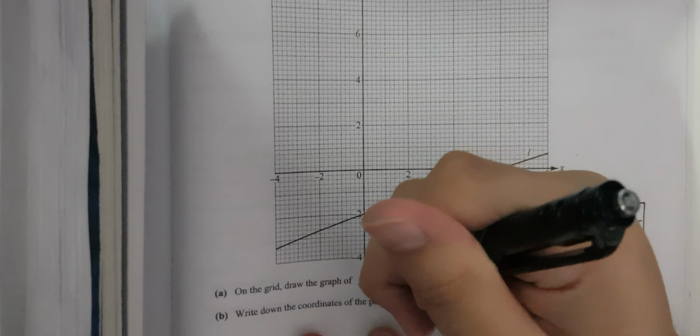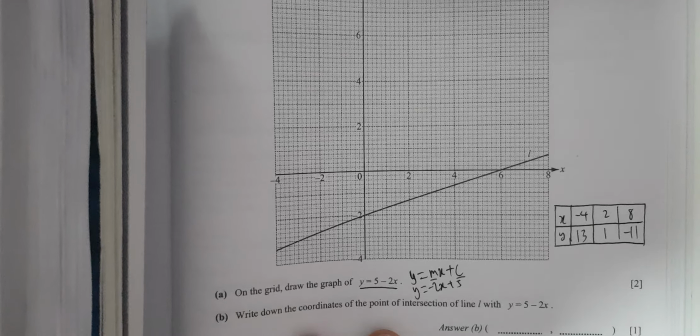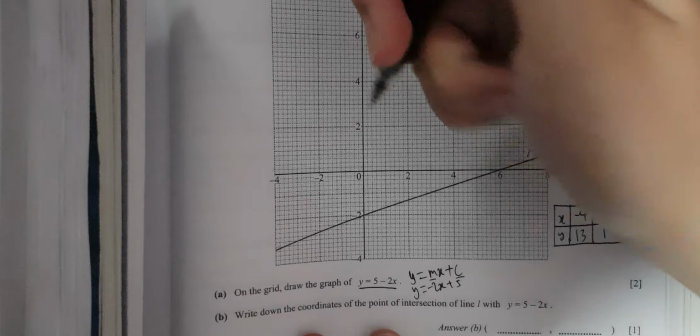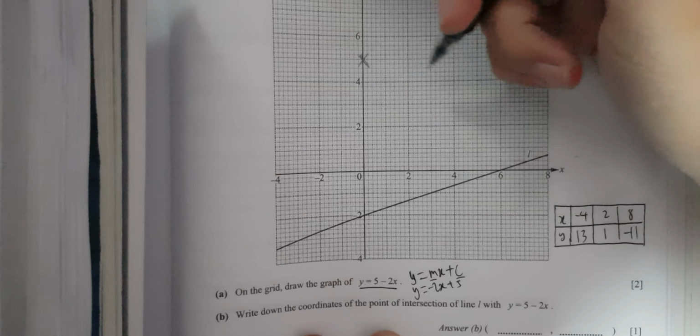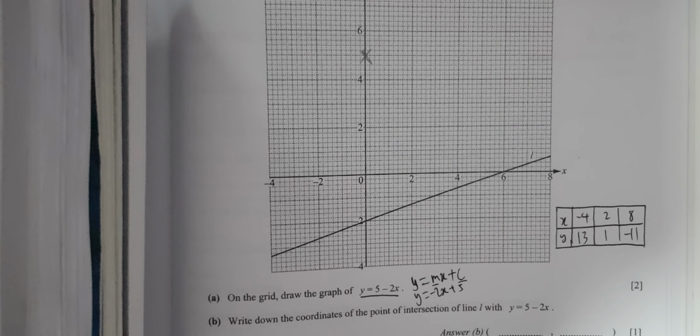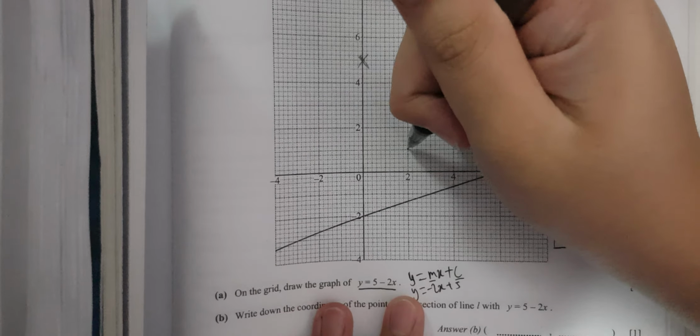I will reconstruct this in the form y equals mx plus c. I know that the y-intercept is 5, so already on the graph I can plot the point y equals 5. And I can plot one more point, 2, 1.